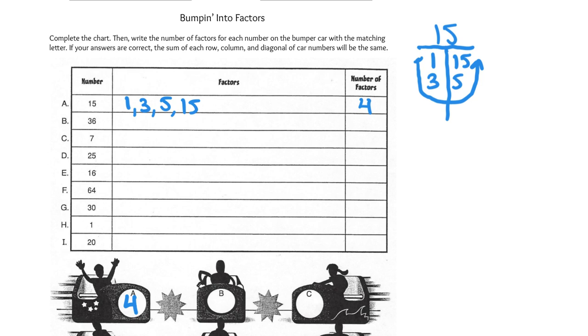Then, like it says, if you do it correctly, each row that's going across, column, so going up and down, and diagonal is going to add up to the same sum, the same addition answer.